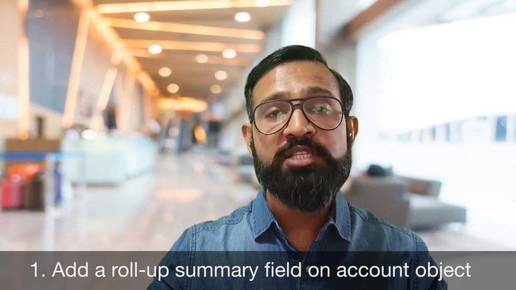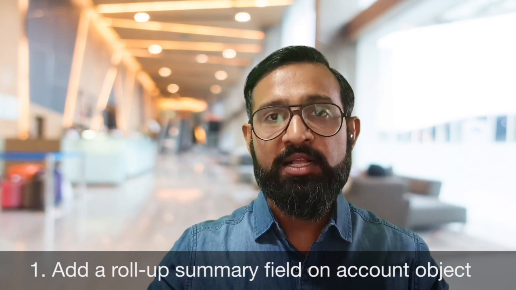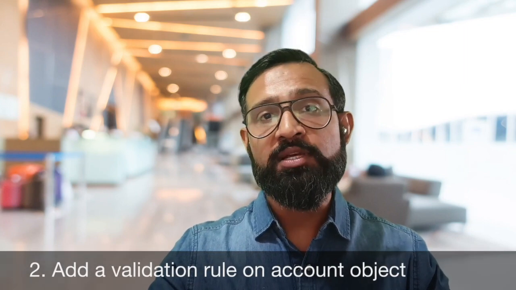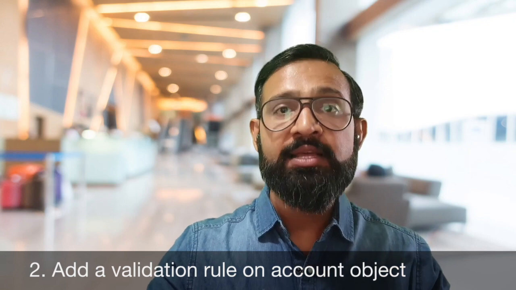So to accomplish that, one, we are going to add a roll-up summary field on the account that will calculate the count of all related closed won opportunities. And two, we are going to add a validation rule on the account that will prevent the deletion of the closed won opportunities.